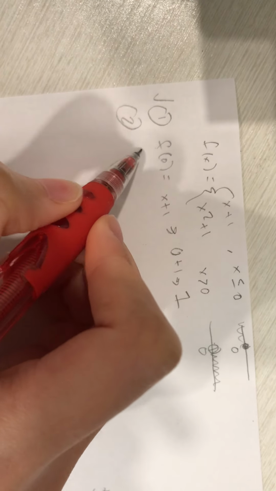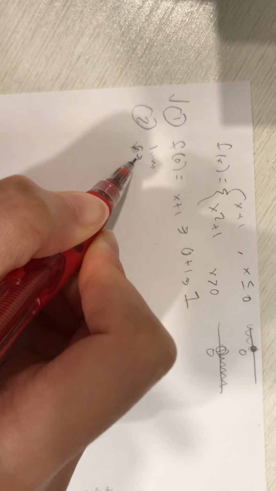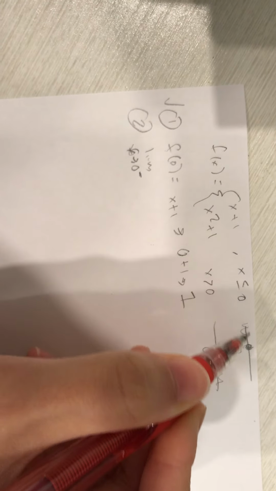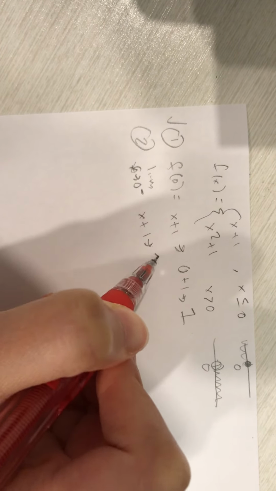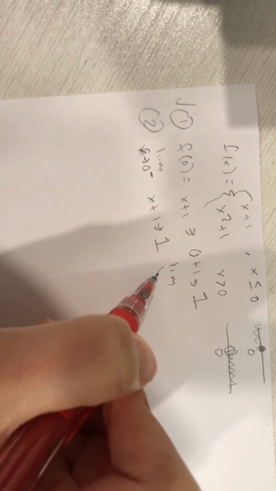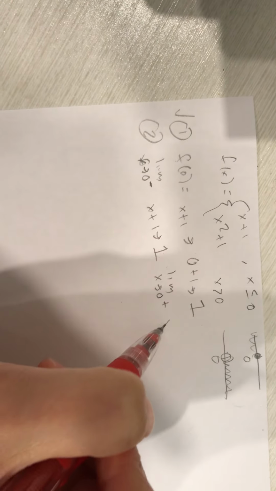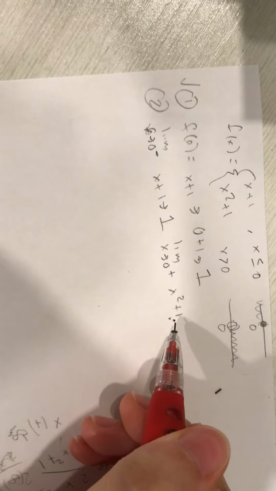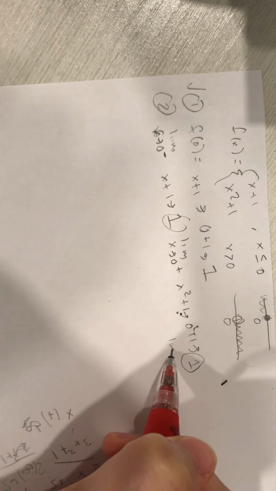The second thing is finding if the limit exists. So let's take the limit as x approaches 0 from the left side. Since it's coming from the left side, we'll use the first equation. We've done this before, so I'll just skip those steps and go to 1. Now let's see the limit as x approaches 0 from the right side. So we'll use this equation, x squared plus 1, and plug in 0. So 0 squared plus 1 would still be 1. So we see that 1 is equal to 1, which means the limit exists. So check, that works.